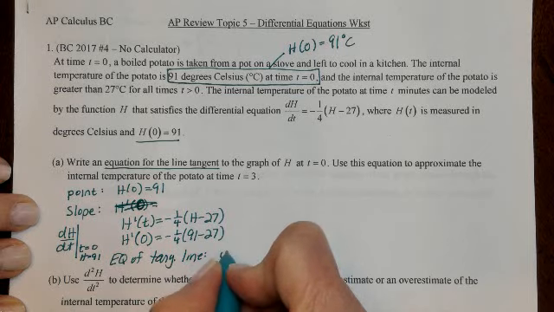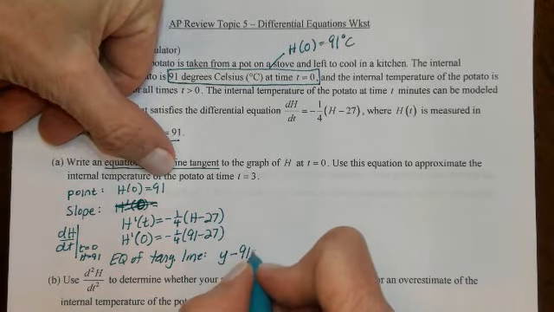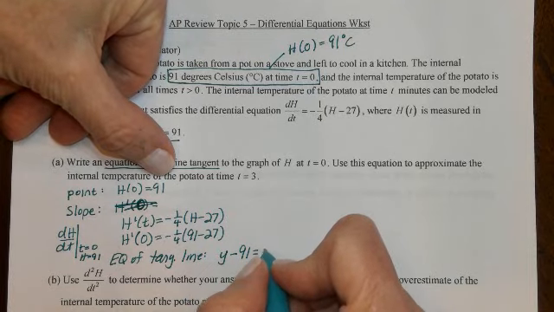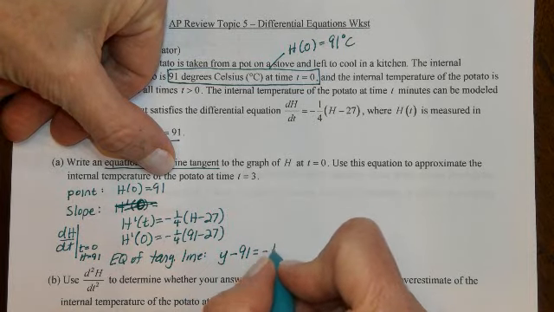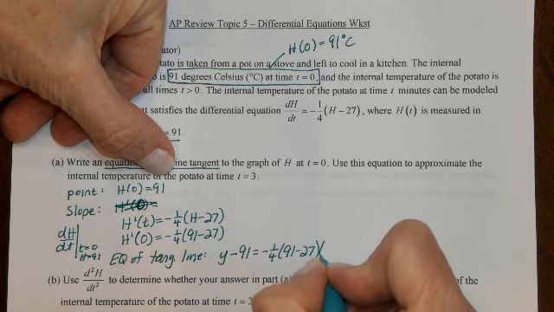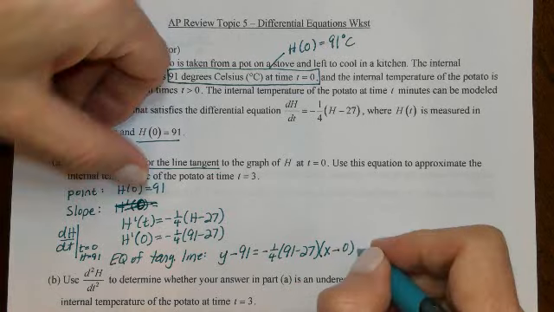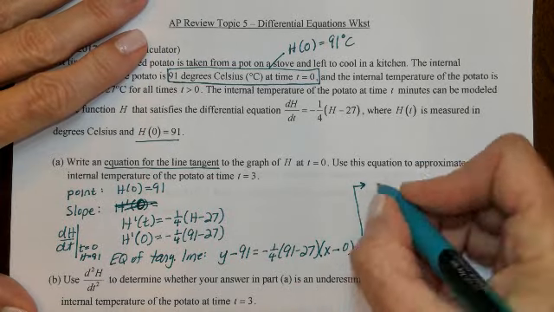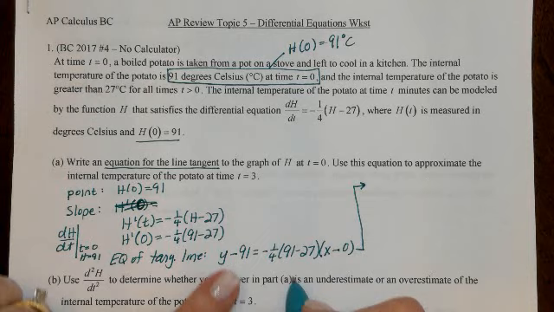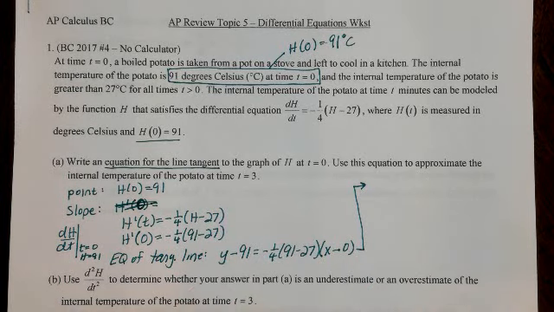The equation of the tangent line would be y minus the y value, the 91, is equal to the slope times x minus the x value. So that is the equation of the line tangent, and I could just leave it like that.